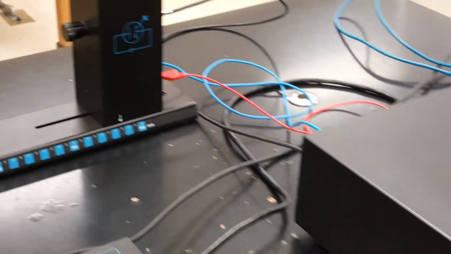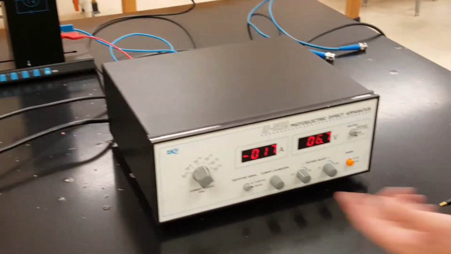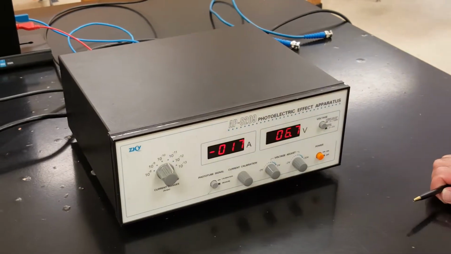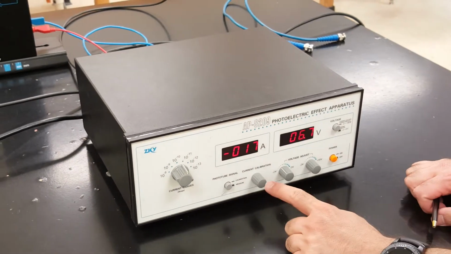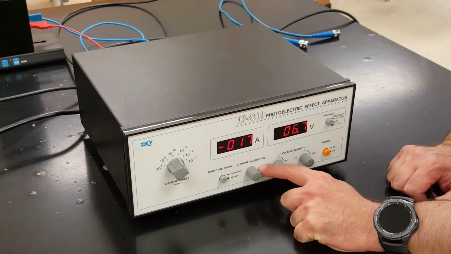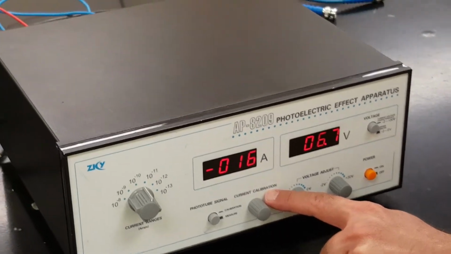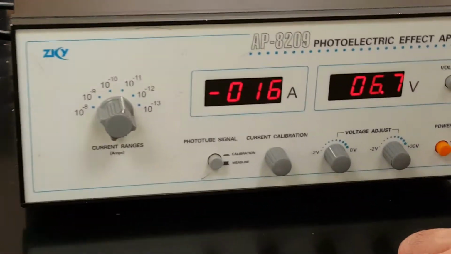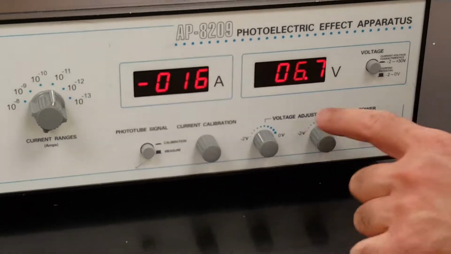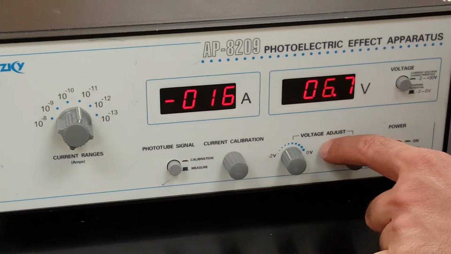Here is, let's say, our unit for controlling. So there are a bunch of controls here. First we calibrate, and after we calibrate, we can measure the current. The current is here, and the voltage. Remember, we need to measure the current, that I'm measuring and then reporting to you. And voltage. How about the voltage? Voltage, we can increase it so that we can find the stopping voltage.